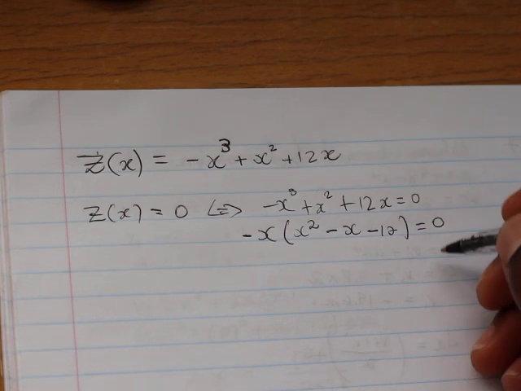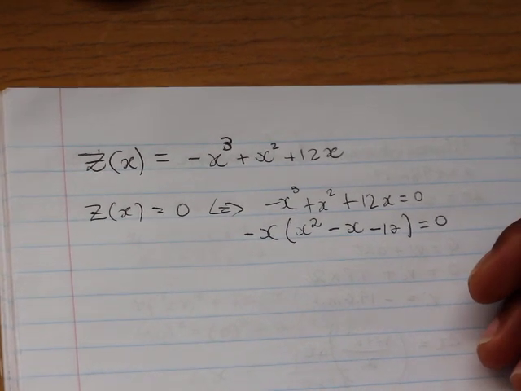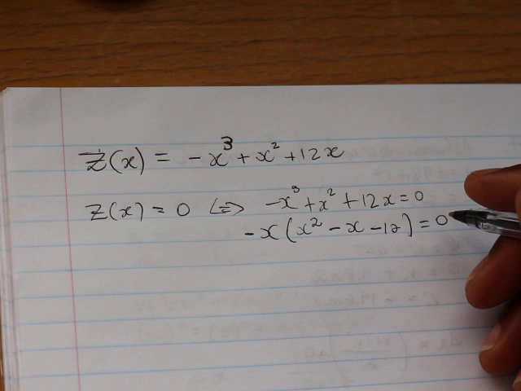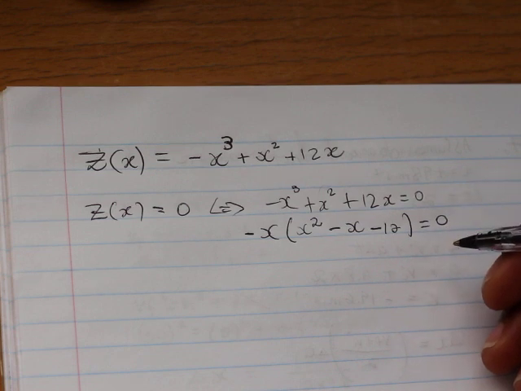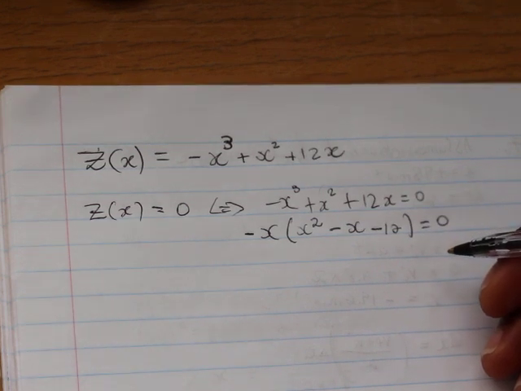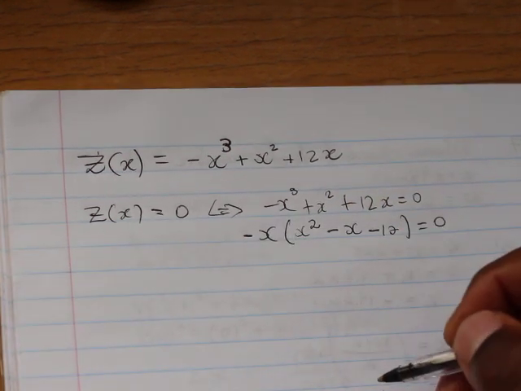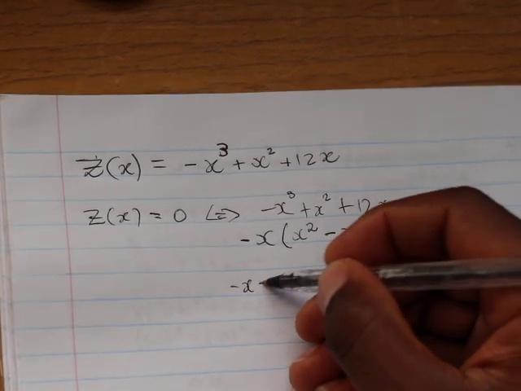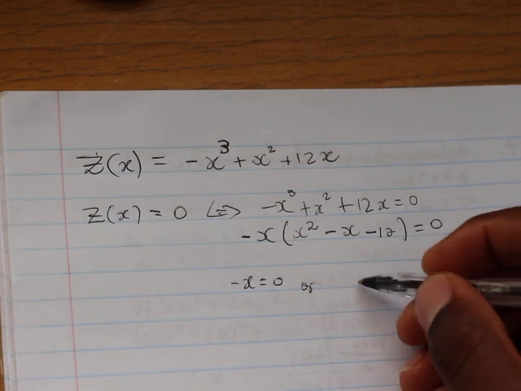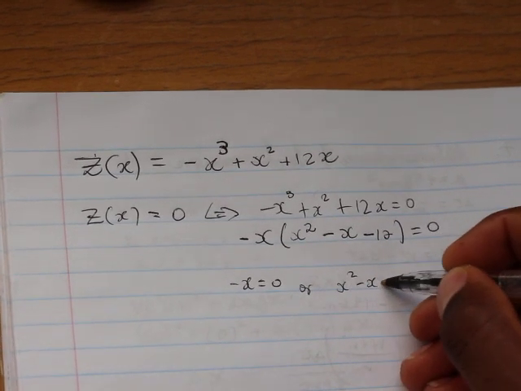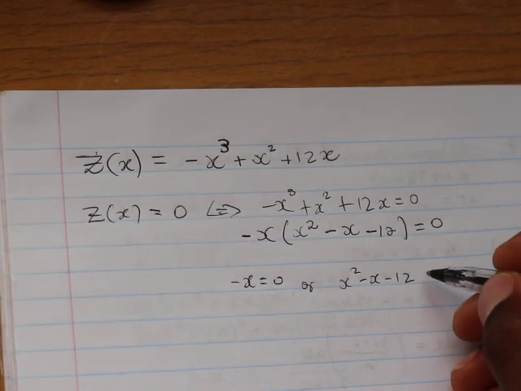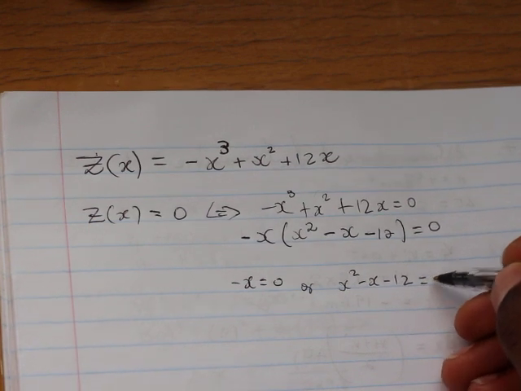Is equal to 0. So you can already see that we're ready to set these equal to 0. So you can say, okay, minus x is equal to 0, or x squared minus x minus 12 is equal to 0.